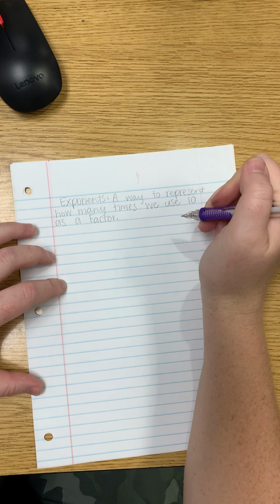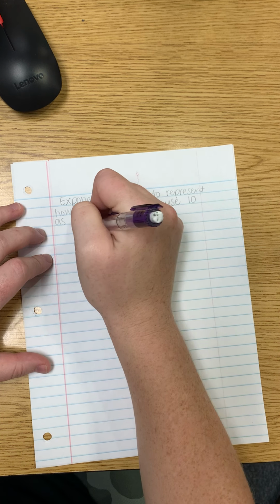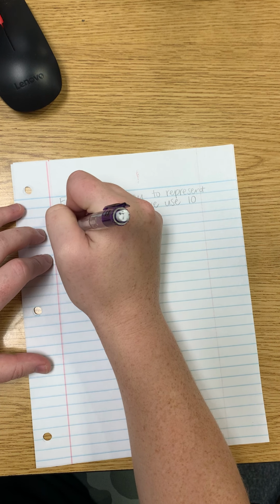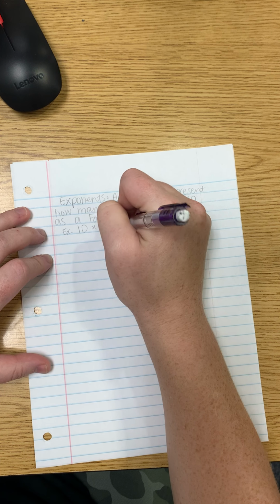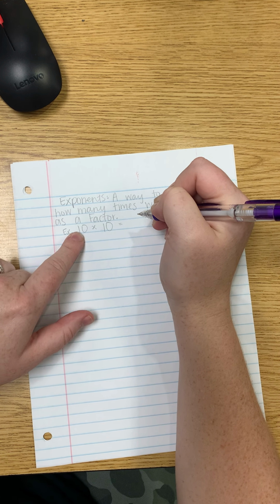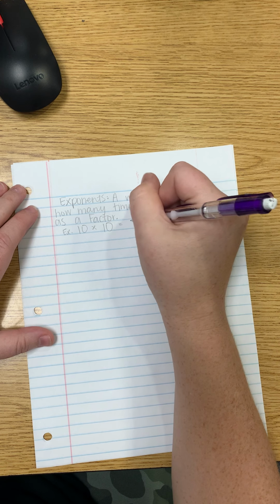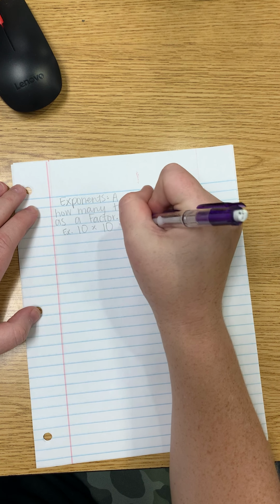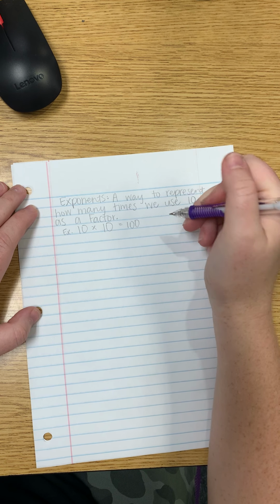Now, I'm going to give you an example of what I mean, okay? So if I have the problem 10 times 10, well, I know that 10 times 10, if I were to do the math or if I were to look it up by using a calculator, you would figure out that 10 times 10 equals 100.